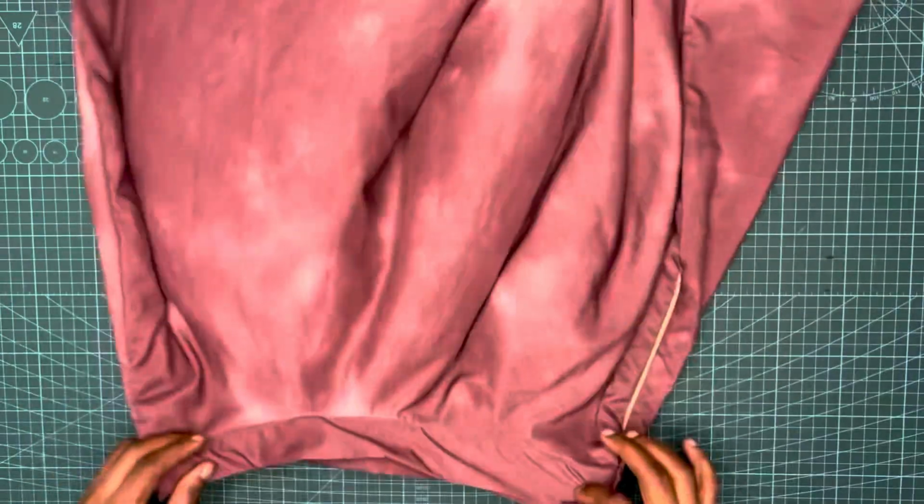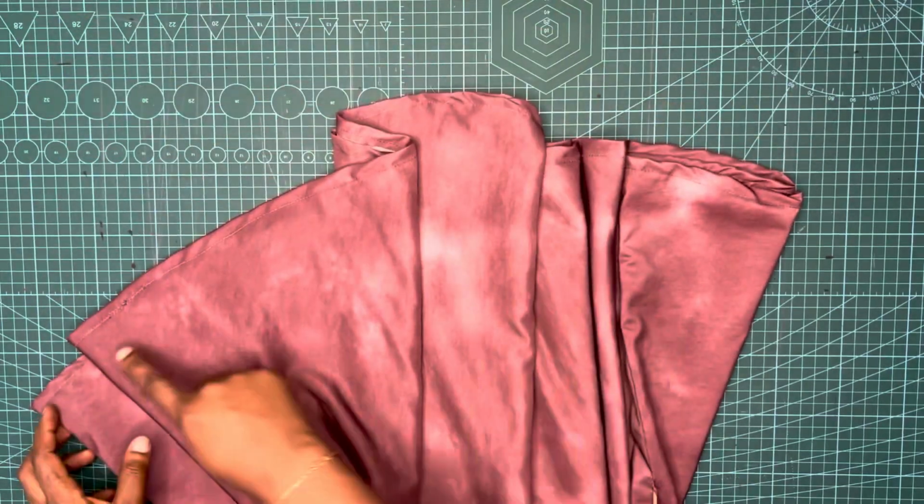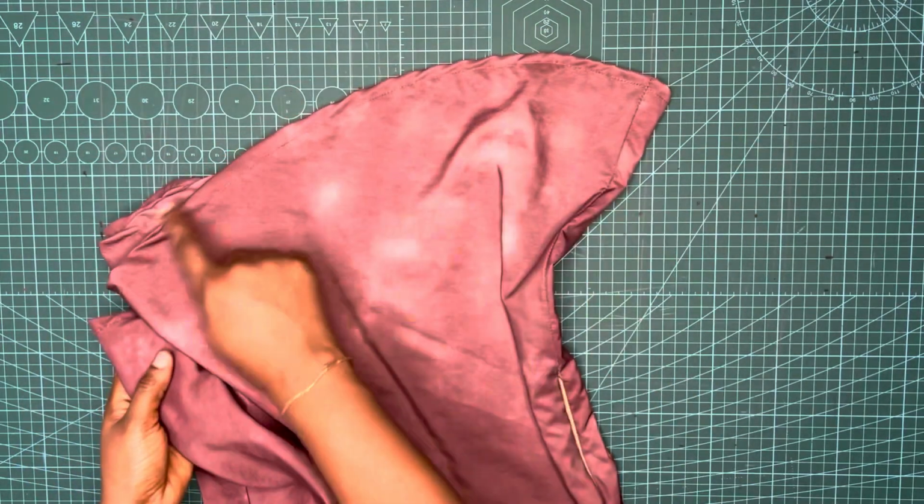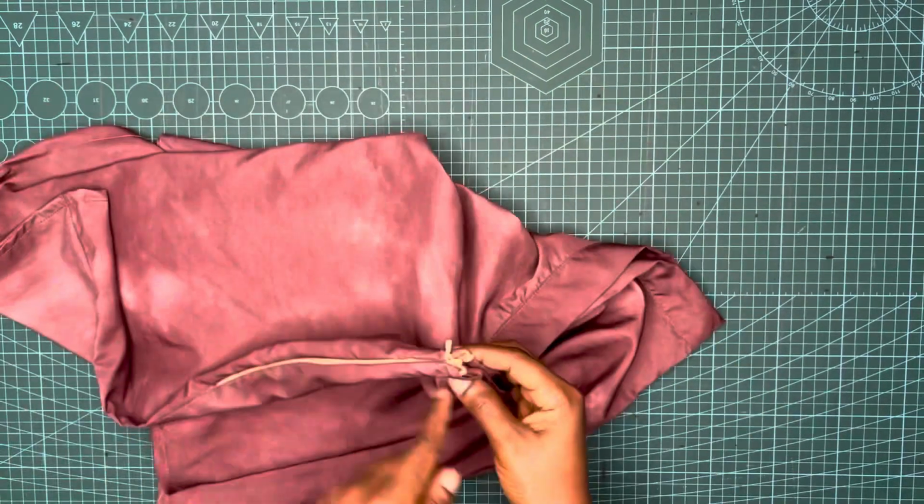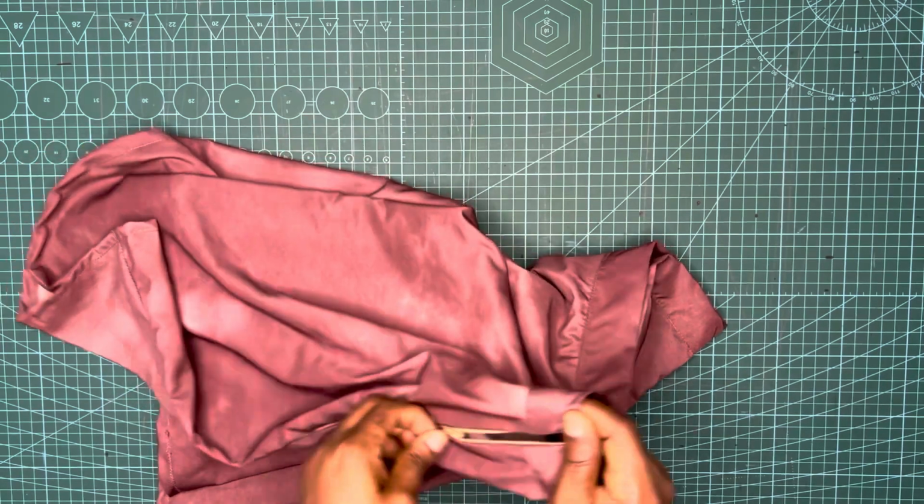I went ahead to join the band, the folding on the down part, the zipper also. Please, I wasn't having the same color of the zip, so I had to manage this. Please, I'm sorry for this.